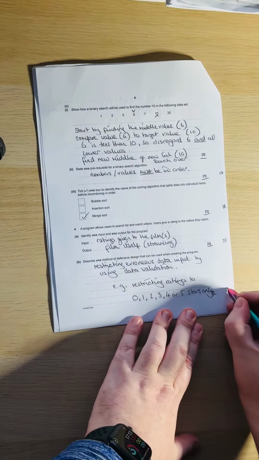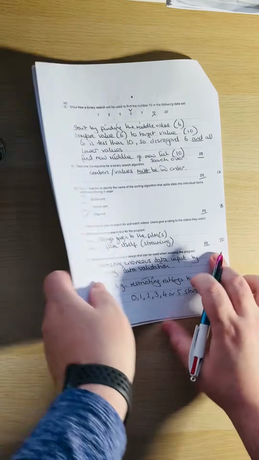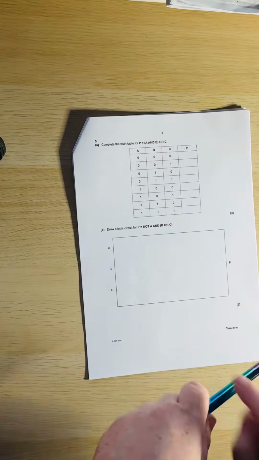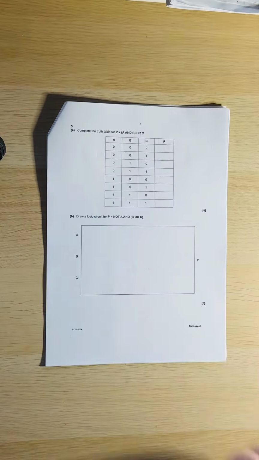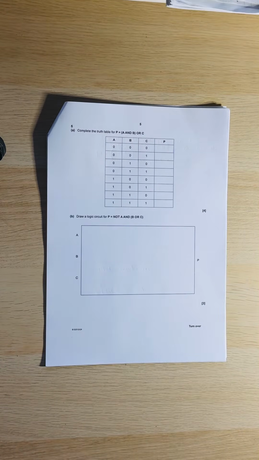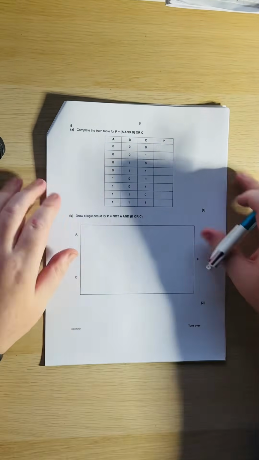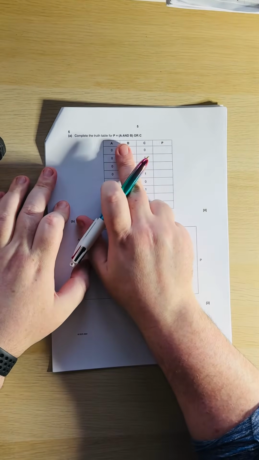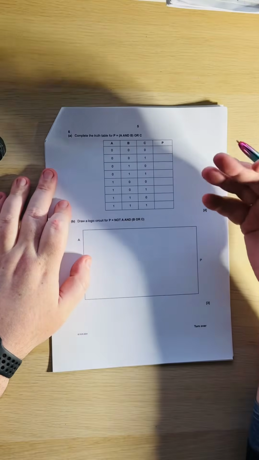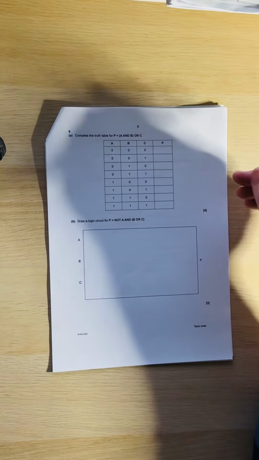So 2 marks, that should be 22. Truth tables. I quite like these questions because they're a nice way to pick up a number of marks relatively easily. So what we've got here is a statement, P equals A and B or C. So P equals A and B or C.